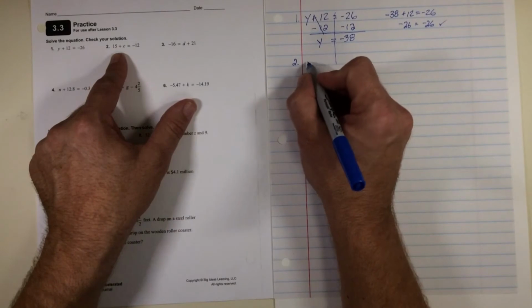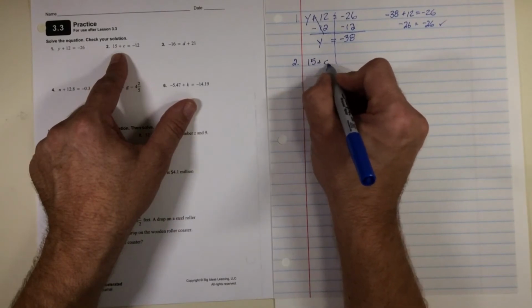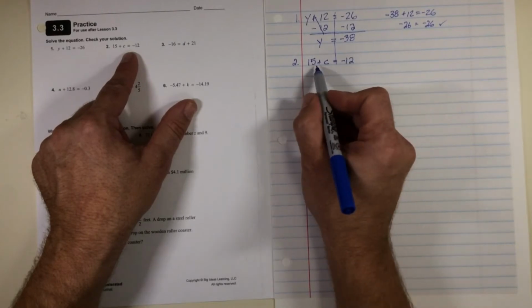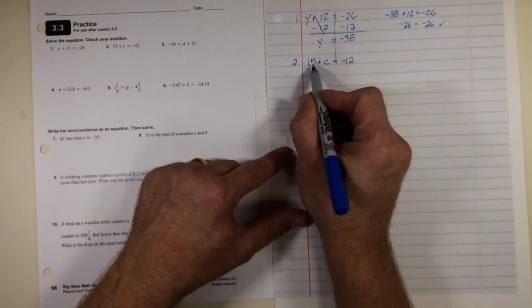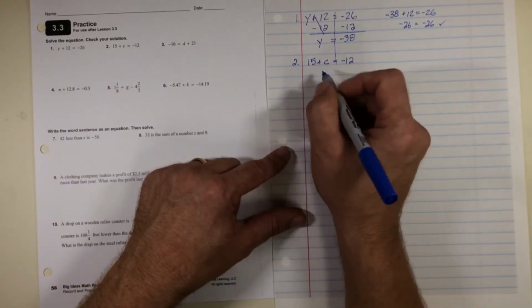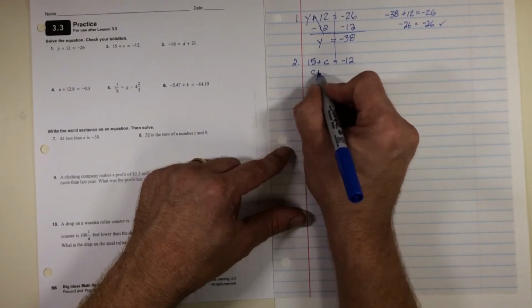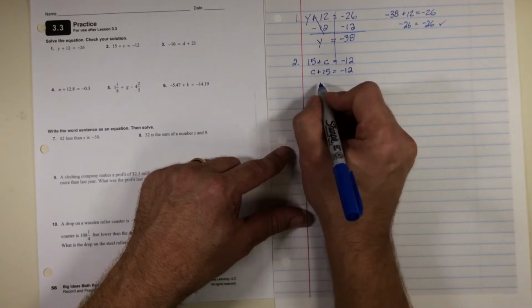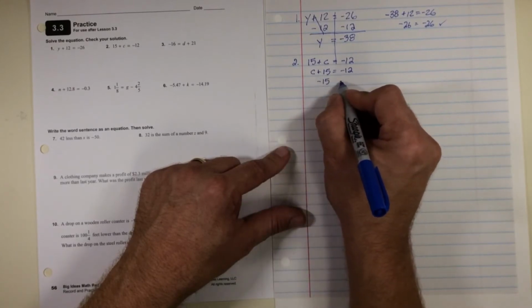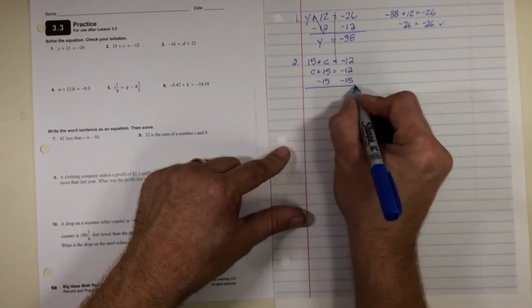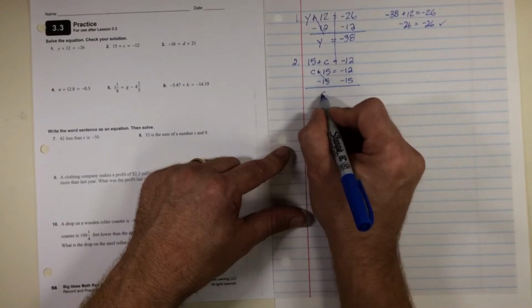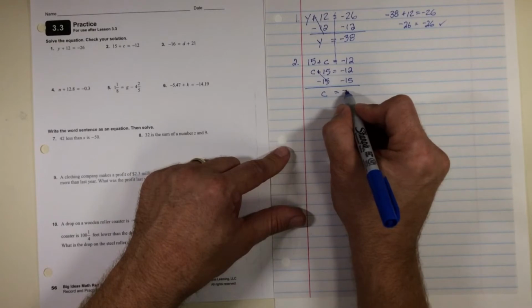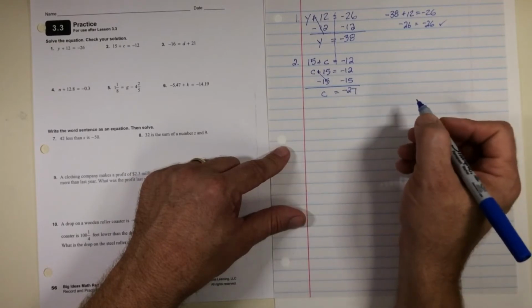That's awesome. 15 plus c equals negative 12. Here we were adding 15 to c. Remember, just the commutative property, I could rewrite that as c plus 15 equals negative 12, if that makes you more comfortable. Now we subtract 15 from both sides. And we're left with c equals negative 12 minus 15, which gives us negative 27.